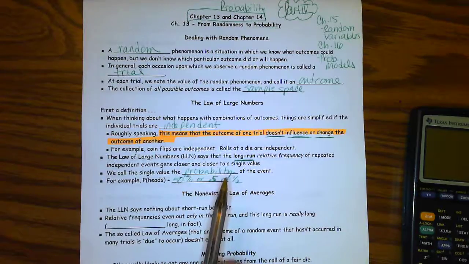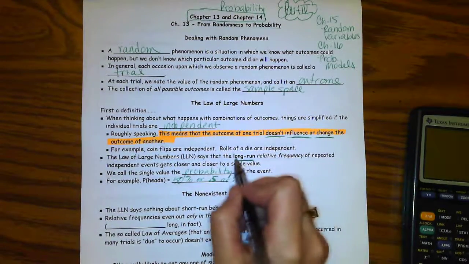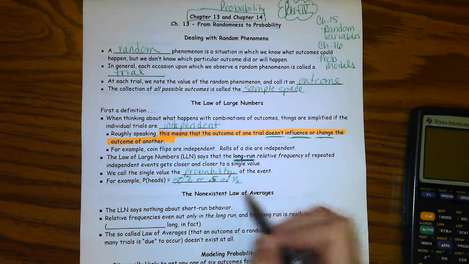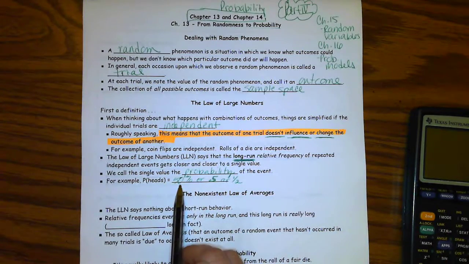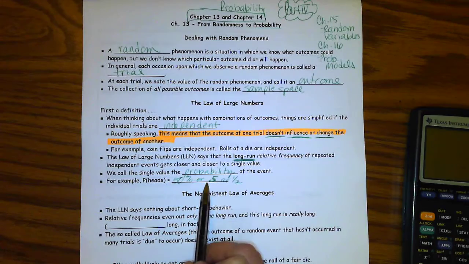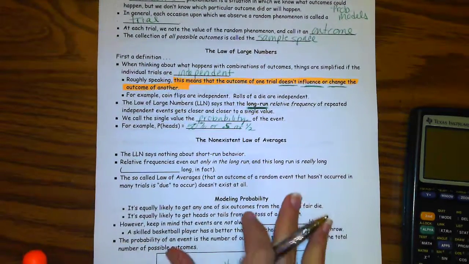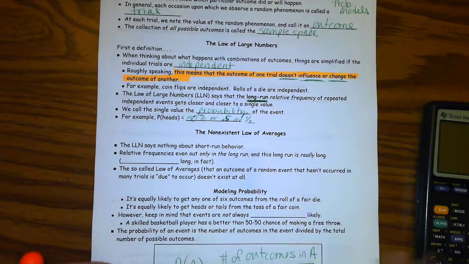The evening out concept that you're thinking of is in the long run. In the really, really long run, we would expect to see 50% heads and 50% tails. Not in the short run though, not on just a single flip. Always expect just a 50-50 outcome.